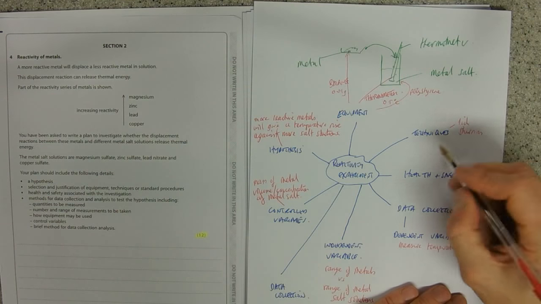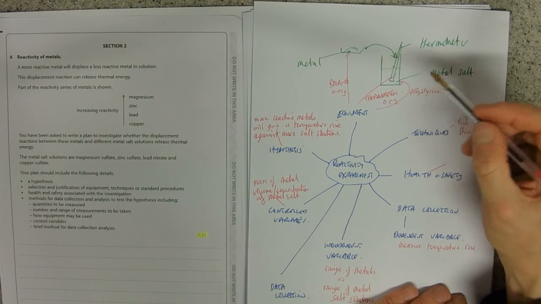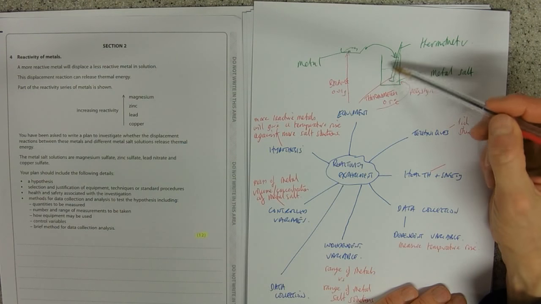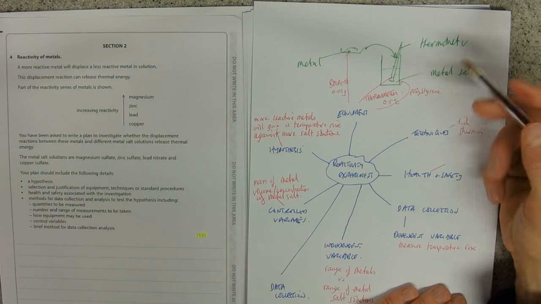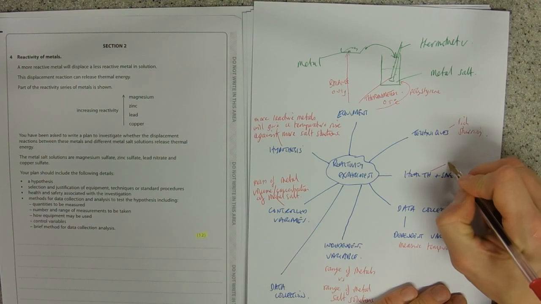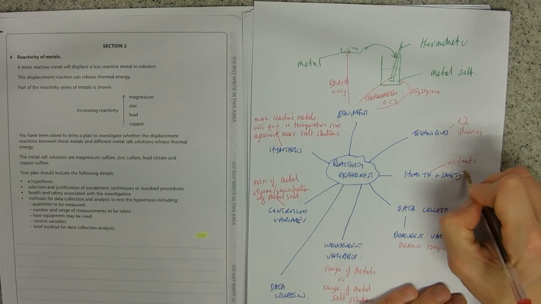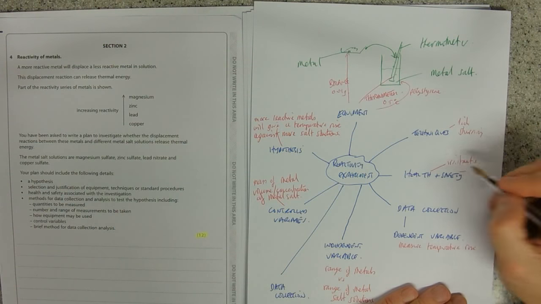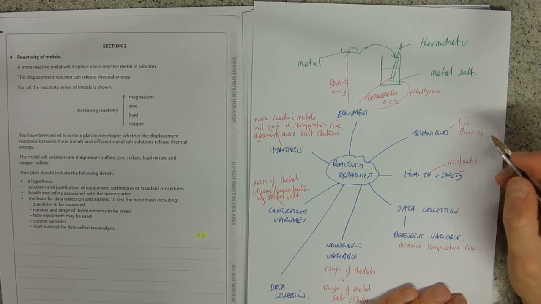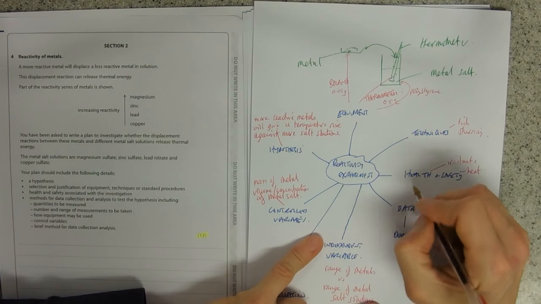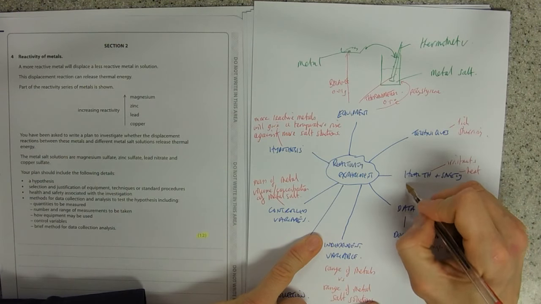And then health and safety, I think we're all fine with the health and safety really. You've got chemicals in solution, so it could be irritant. We don't know this, but we can suggest it. We are having a heat rise here, so it might be quite a high heat rise. Who knows? So health and safety, split it into three things.